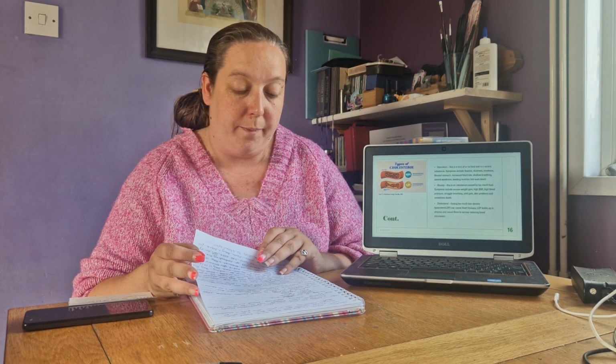Starvation is a lack of or no food and is a severe imbalance. Symptoms include anemia, dizziness, tiredness, bloated stomach, increased heart rate, severe weakness, and muscle wastage. Obesity is an imbalance but is caused by too much food. Symptoms include excess weight gain, high BMIs, high blood pressure, struggling to breathe, joint pain, skin problems, and sometimes death.